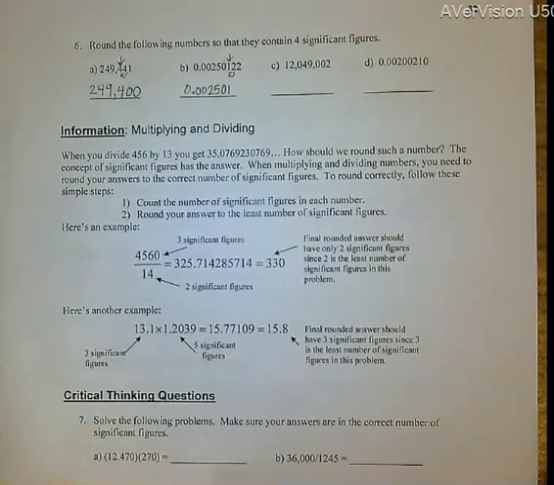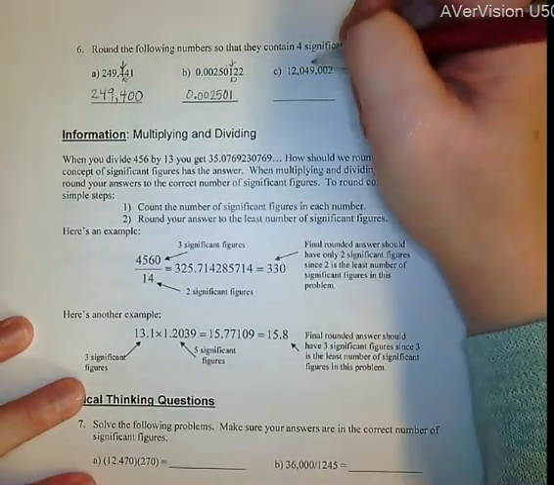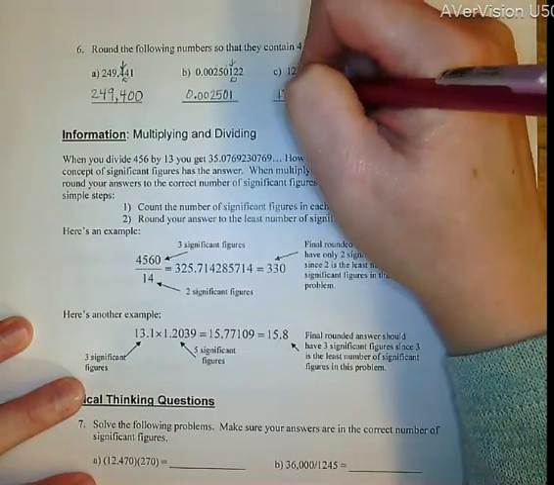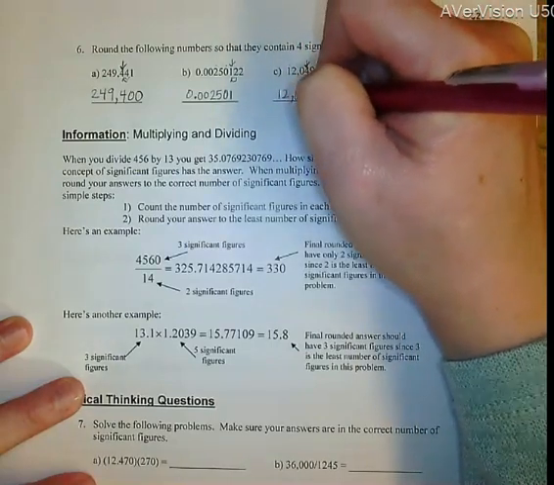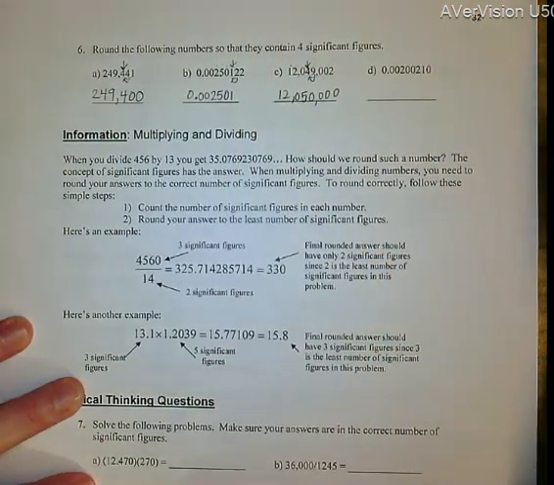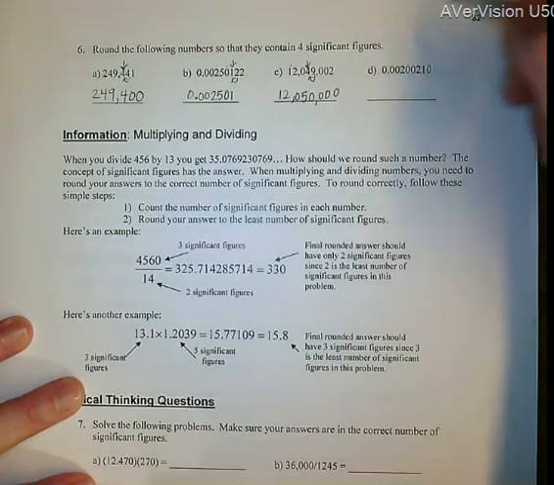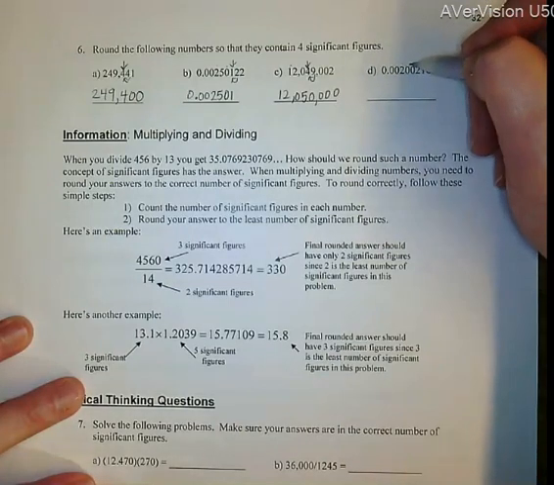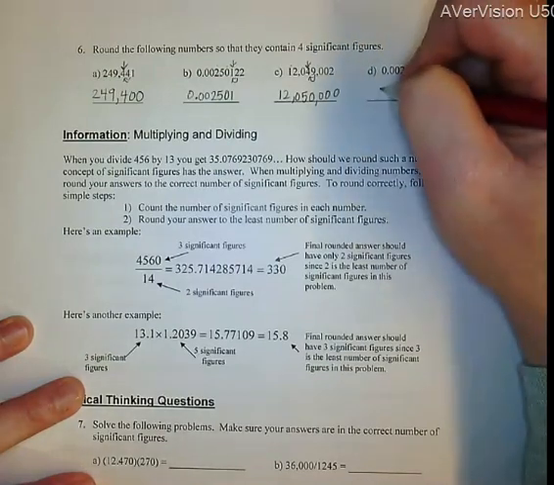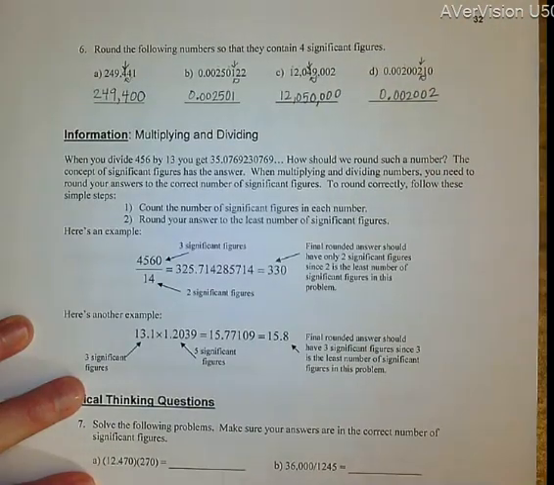Okay. Letter C. 1, 2, 3, 4. That 9 is going to make that change. So 12, 0, 5, 0, 0, 0, 0. And then remember these are just placeholders, so they're not significant. So 1, 2, 3, 4. That's not going to make that change. 0, 0, 2, 0, 0, 2.